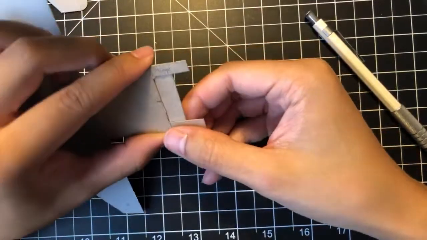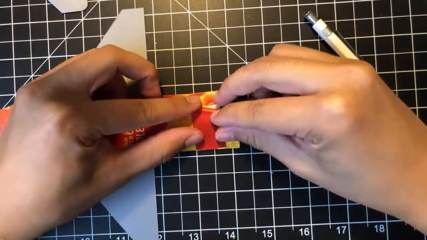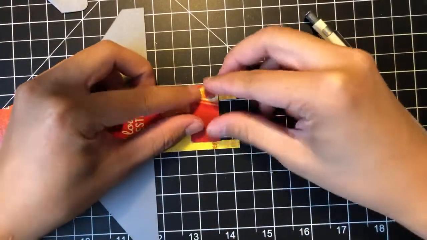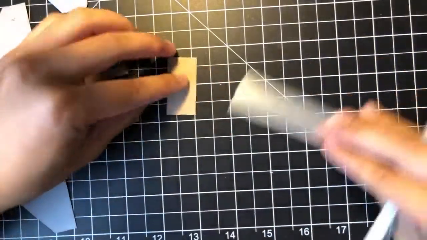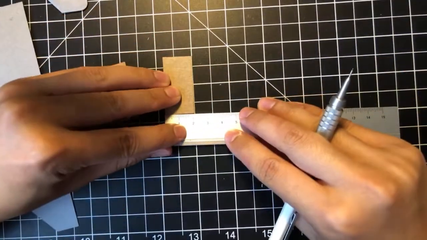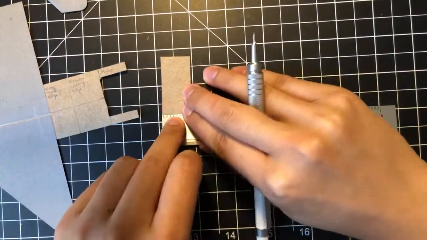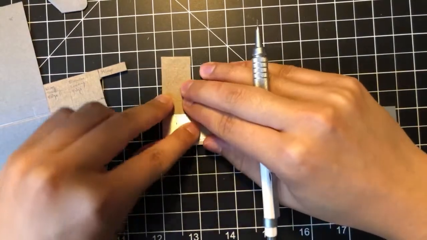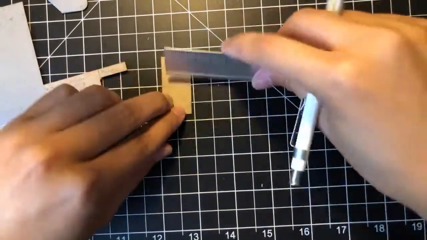To make things smooth, I feel like we should tape this on the bottom right here. So we're gonna draw a center line down the middle. Yeah, I really want to finish this mechanical assembly so we can get started on something new next time. So we're gonna try our best to finish this off today.